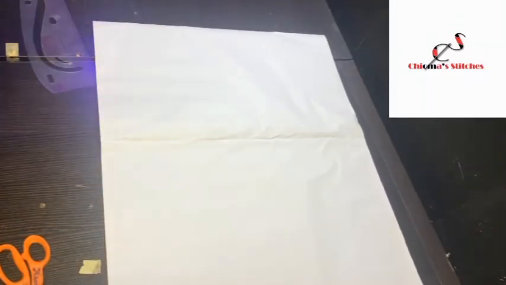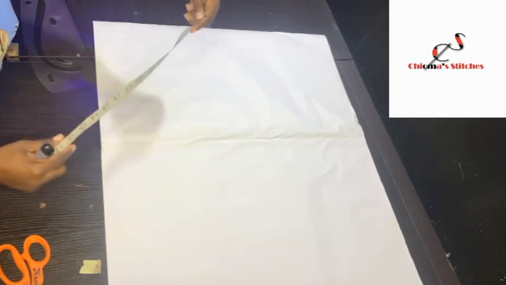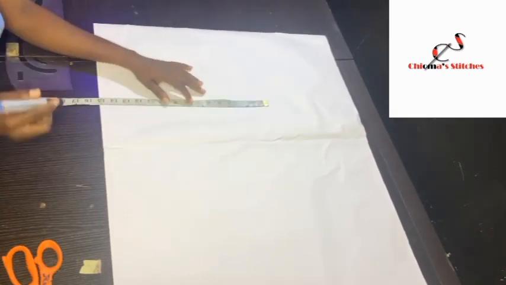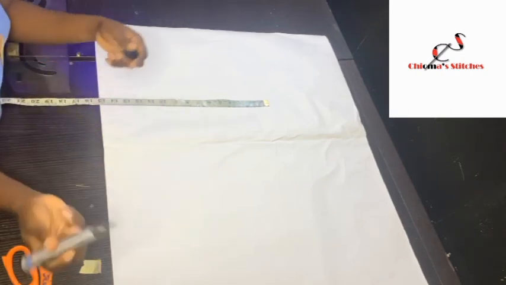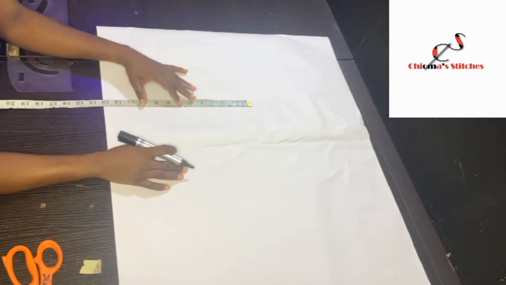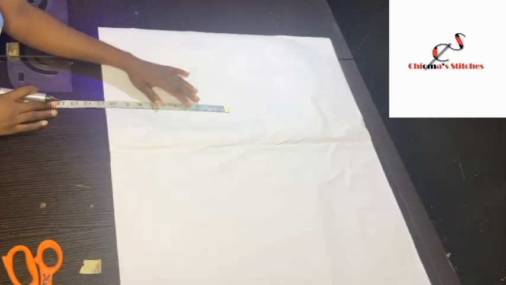Let's draft the skirt part. Now for this skirt, since the largest measurement on the waist lower bodies is the hip, and the hip is 41 inches, 41 divided by 4 will be 10.25 inches. So I'm going to be marking out 10.5.